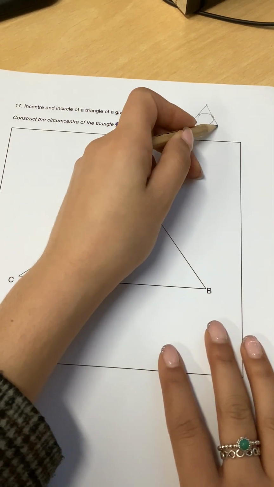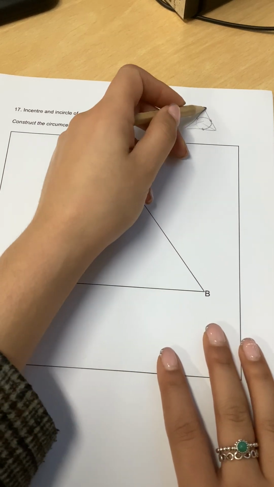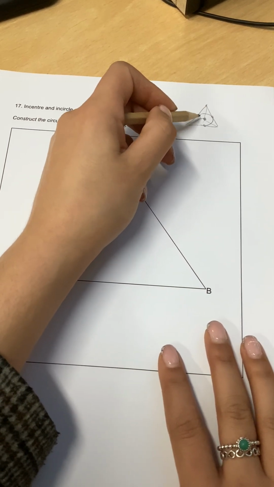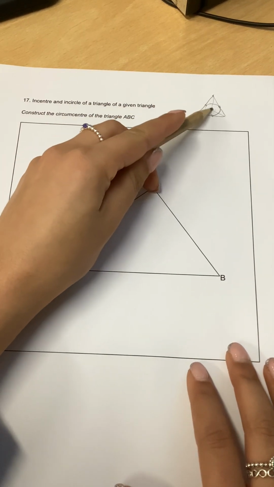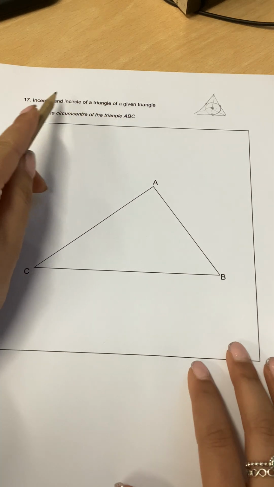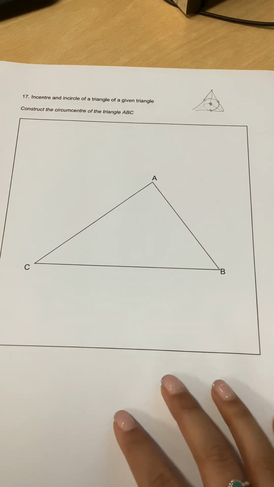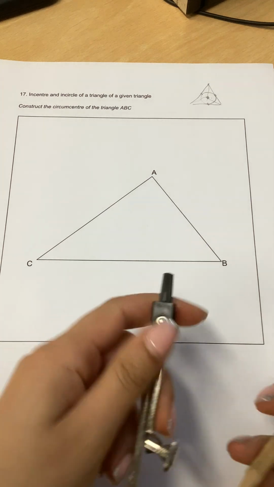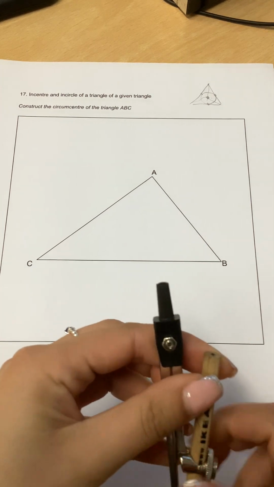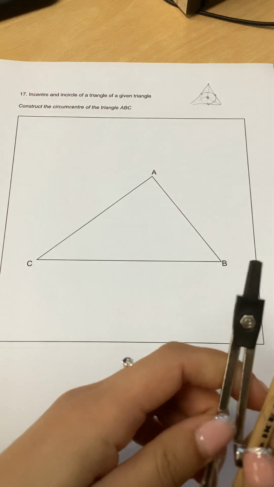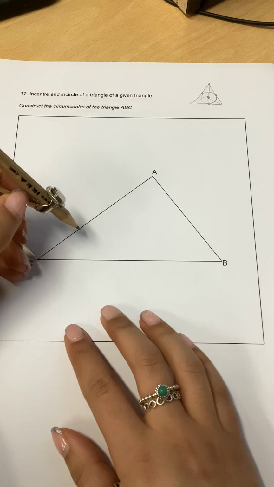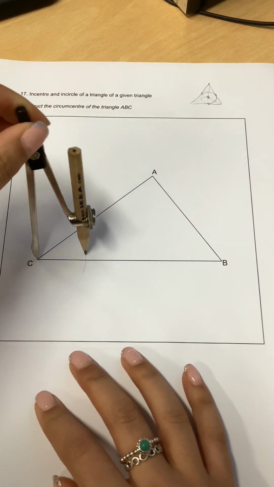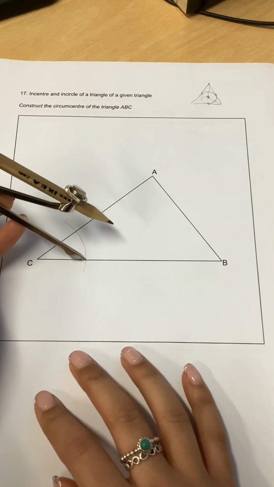So how we're going to do this: it's hitting each side exactly once, and we get that by bisecting the angles. When we bisect the angles, we get the center of that circle, which is the incenter. So the center of the circle inside the triangle is called the incenter. We want to do one nice incircle, and if it's hitting each wall exactly once, we get that by bisecting the angles. Bisecting your angles was construction 1.